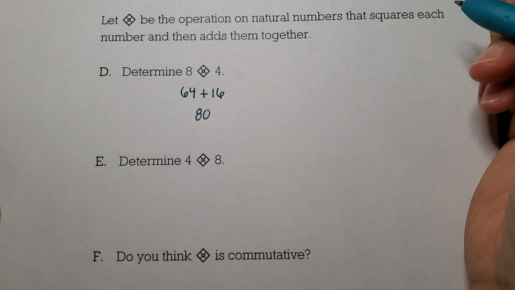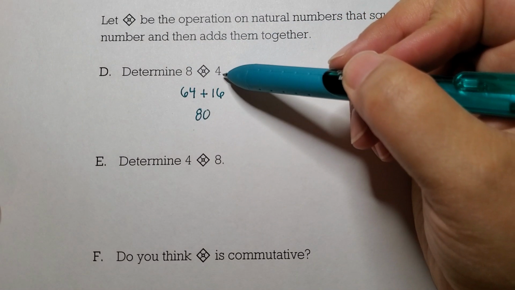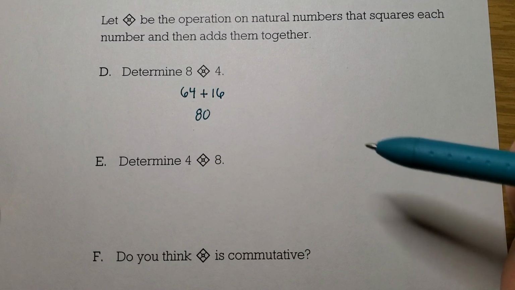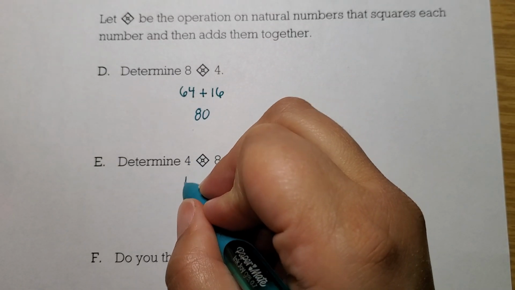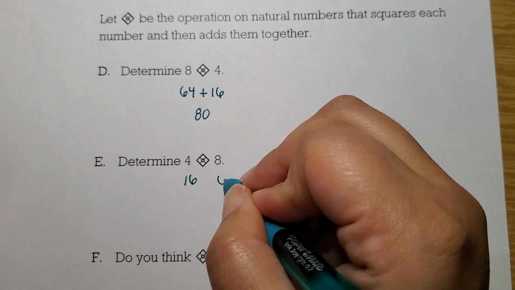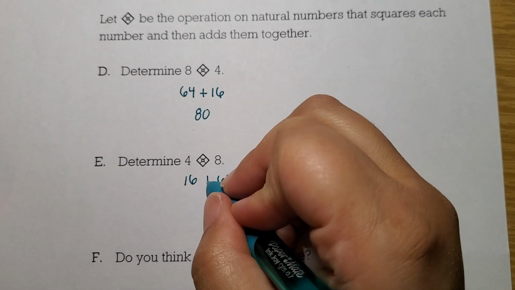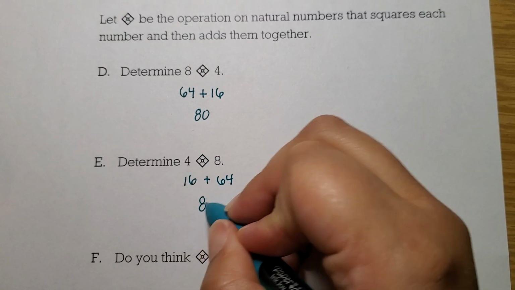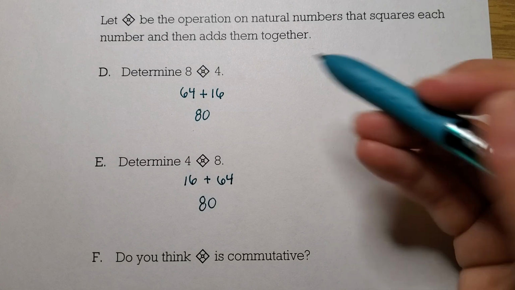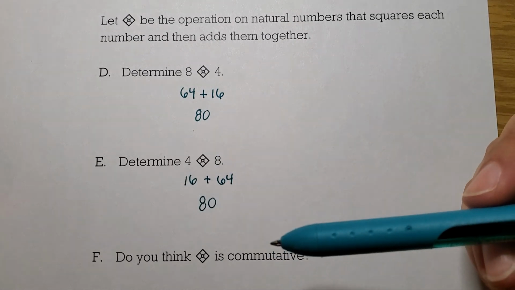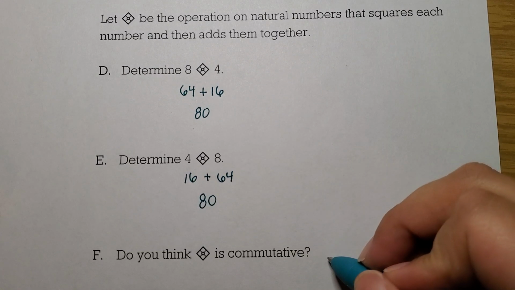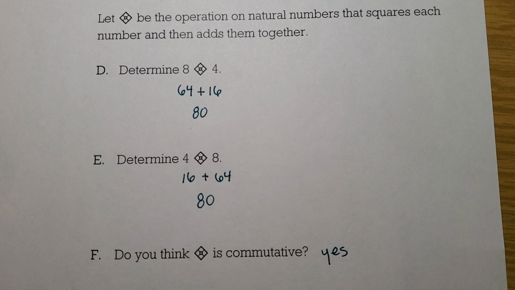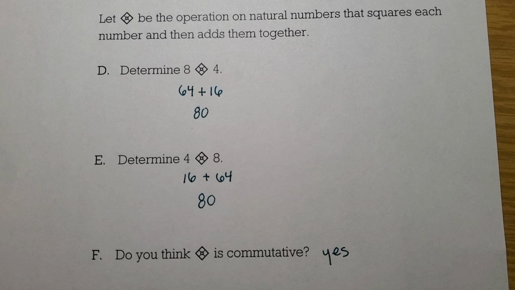All right, let's see what happens when we change the order. Instead of the 8 being first and then the 4, what happens if we put the 4 first and then the 8? So we're going to square each number. 4 squared is 16. 8 squared is 64. And then I add them together. So 16 plus 64 is going to be 80. So did we get the same answer either way? Yeah. So this is good evidence that diamond might be a commutative operation. It doesn't mean that it definitely is, but it does seem to give us an indication that it might be.